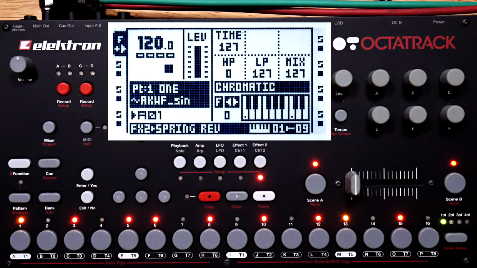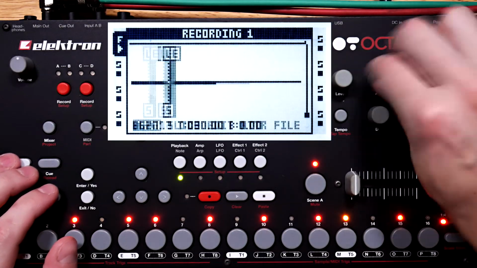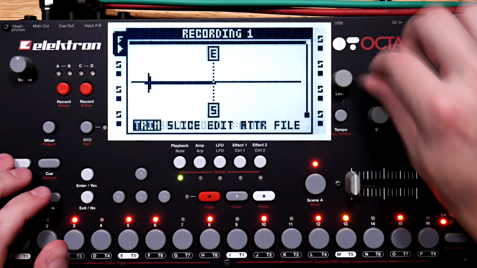Now I'm resampling the spring reverb. While performing this experiment with the spring reverb, I found out that the third spring type is inherently noisy in a way that I hadn't quite realized before. I don't show the third spring type in this demo, so make sure to go check that out for yourself.